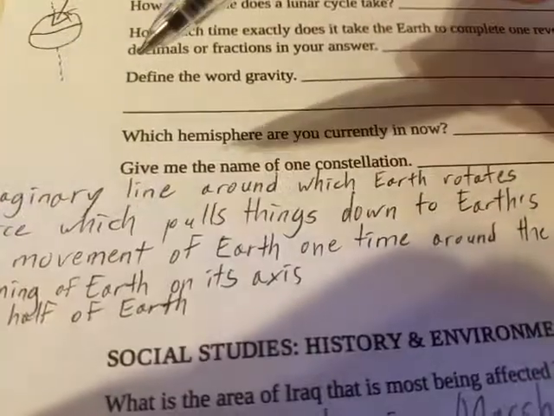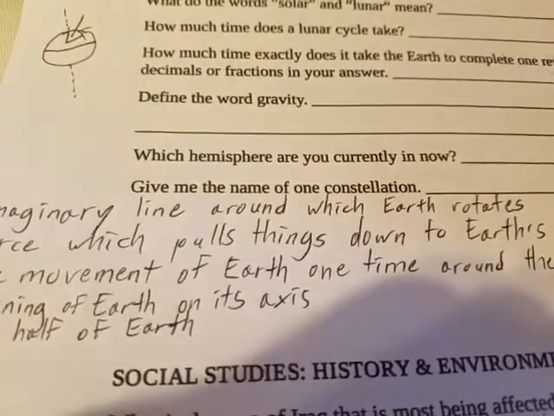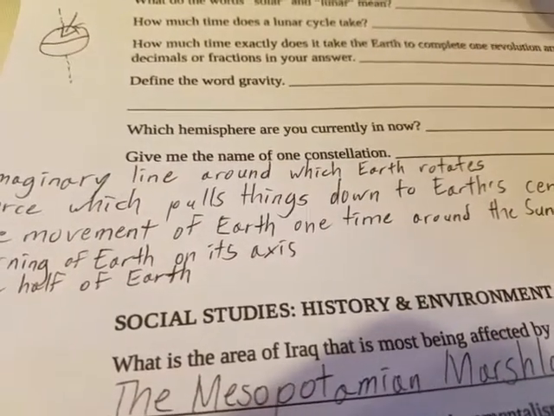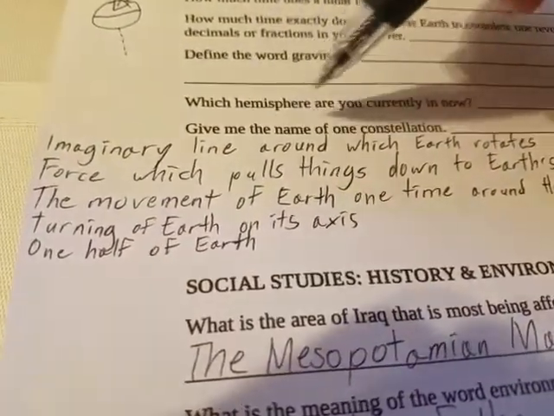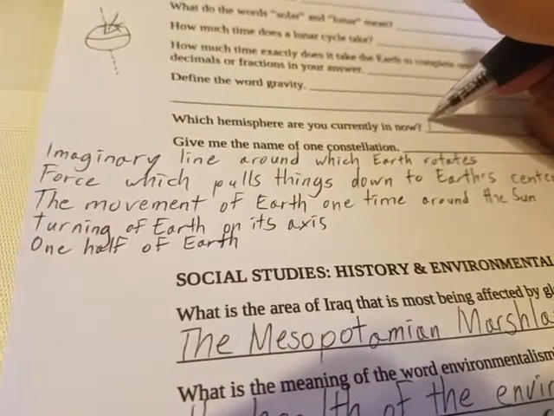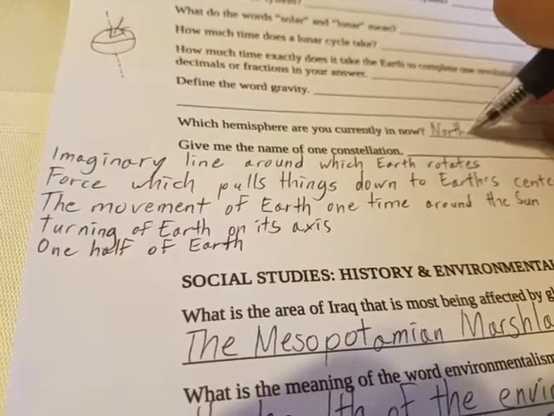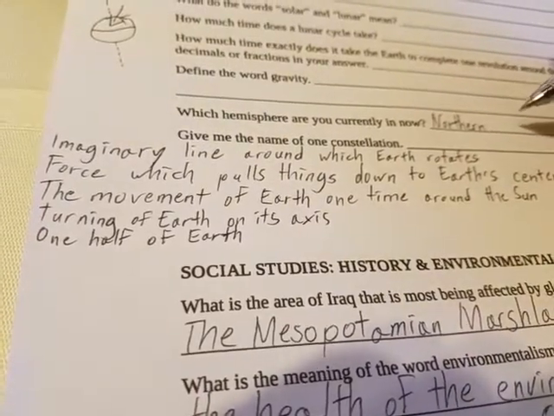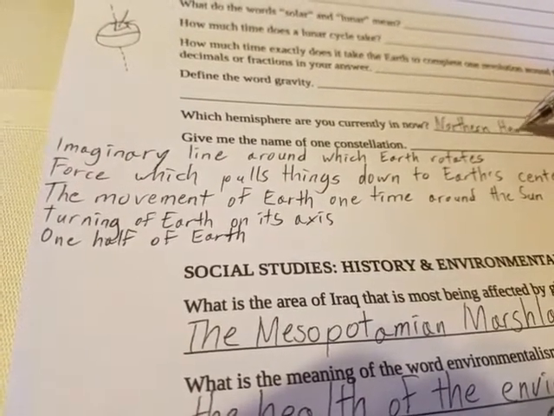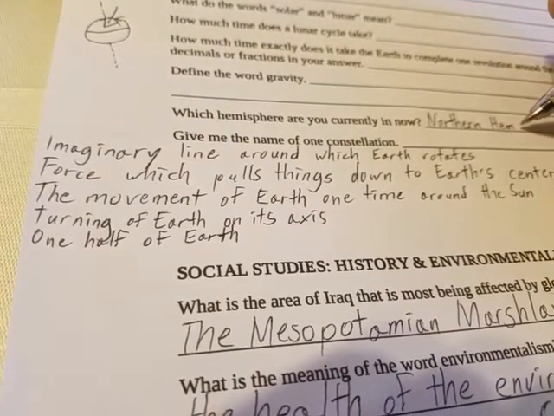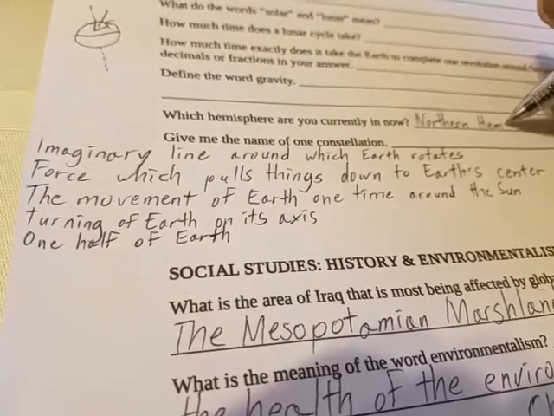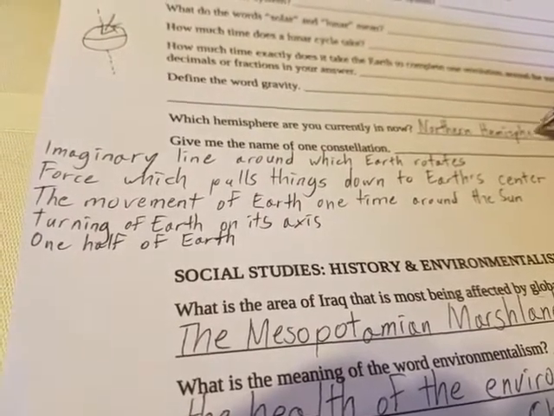So Iraq, Europe, the United States, the Middle East, most of Asia, and all of North America all fall under the northern hemisphere. Okay? So South America, most of Central and Southern Africa, Australia, New Zealand, and parts of India and Antarctica are all part of the southern hemisphere.